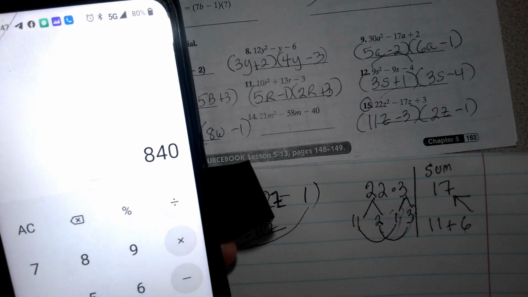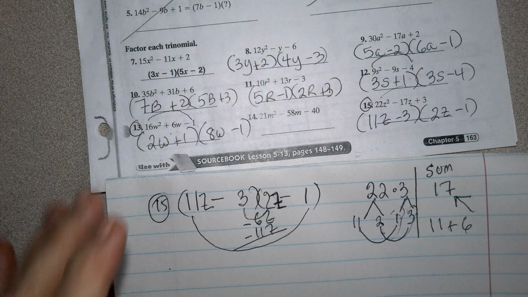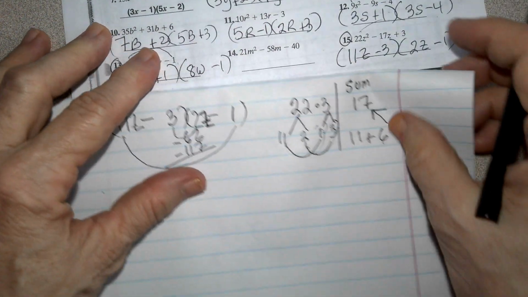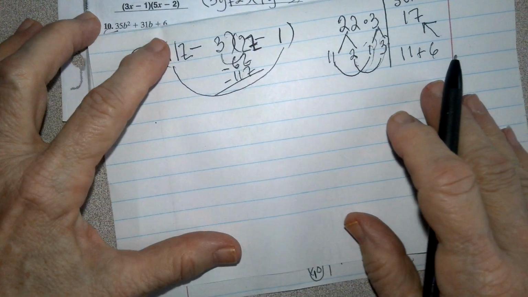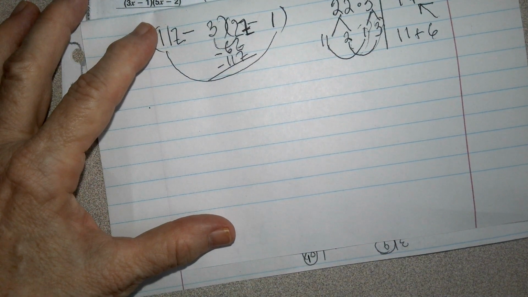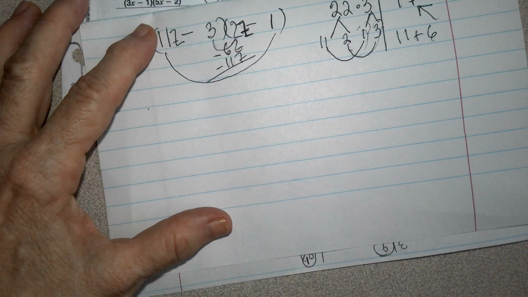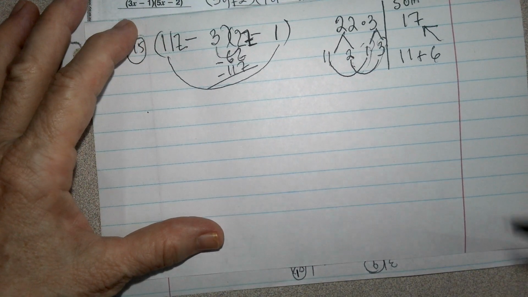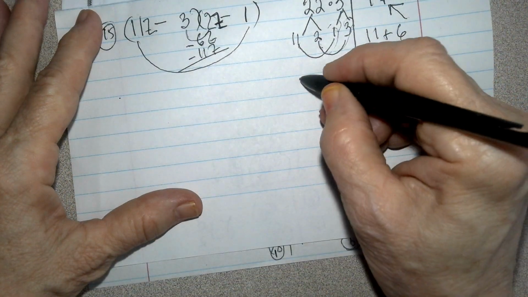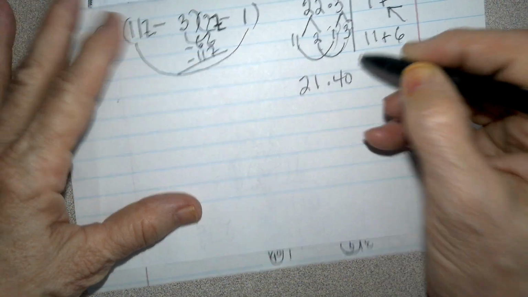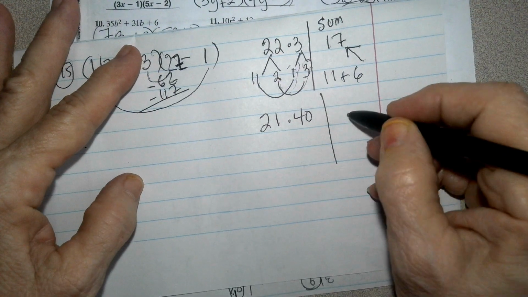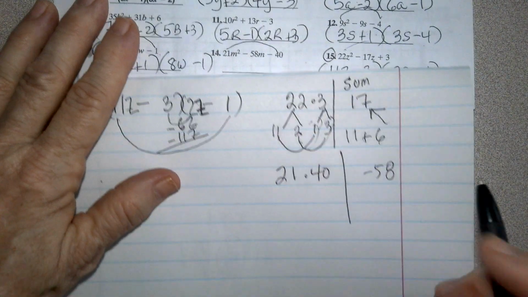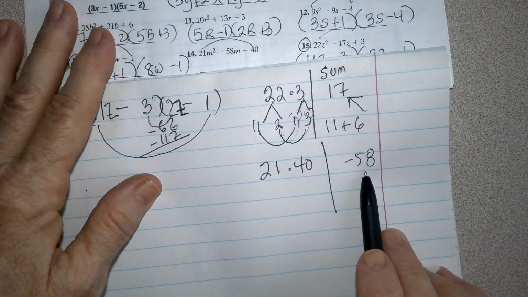And then we don't even have the answer because we have to do factoring by grouping. So let's stick with this way. So let's take the 21 times 40. And again, you should be showing this, and I'm looking to see who's writing and who's not, because I'm giving you a daily grade based on your class participation. So it's going to be 21 times 40, such that the middle has to come to a negative 58.